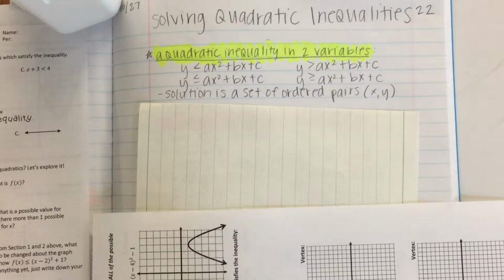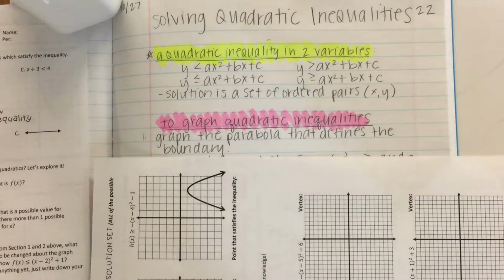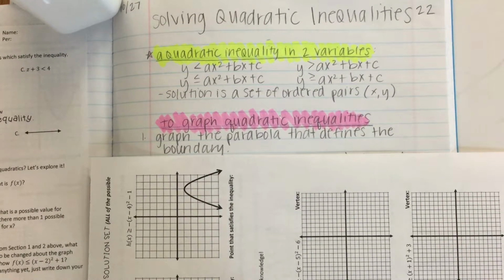So the next part is, if we want to graph, the most interesting thing about quadratic inequalities is what they look like on a graph. So when we graph them, there's certain things we have to do. The first thing we're going to do is graph the parabola that defines the boundary. When we talk about boundaries, we're talking about less than or equal to, stuff like that. There's going to be some sort of boundary, like here, we have a parabola that will define, well, is the stuff inside it, is it outside it, what's going on here.